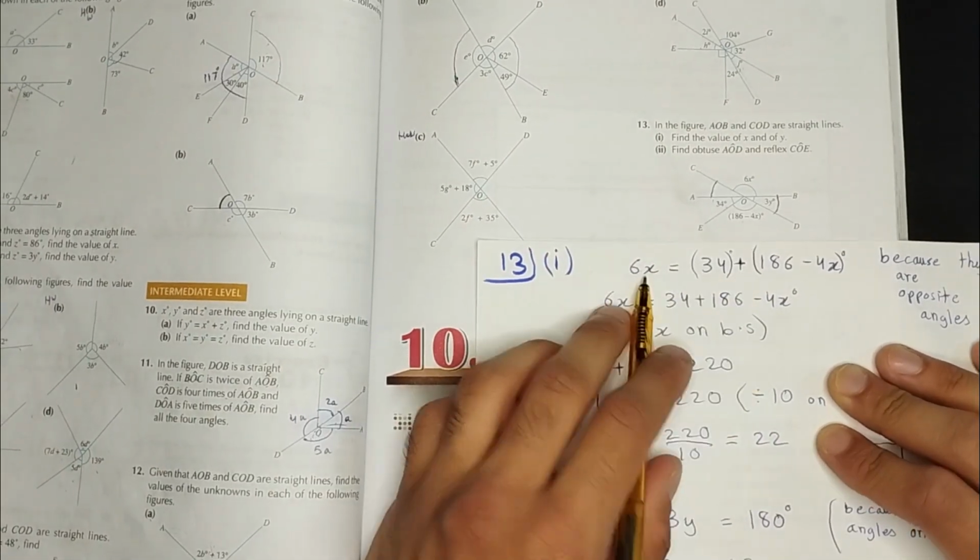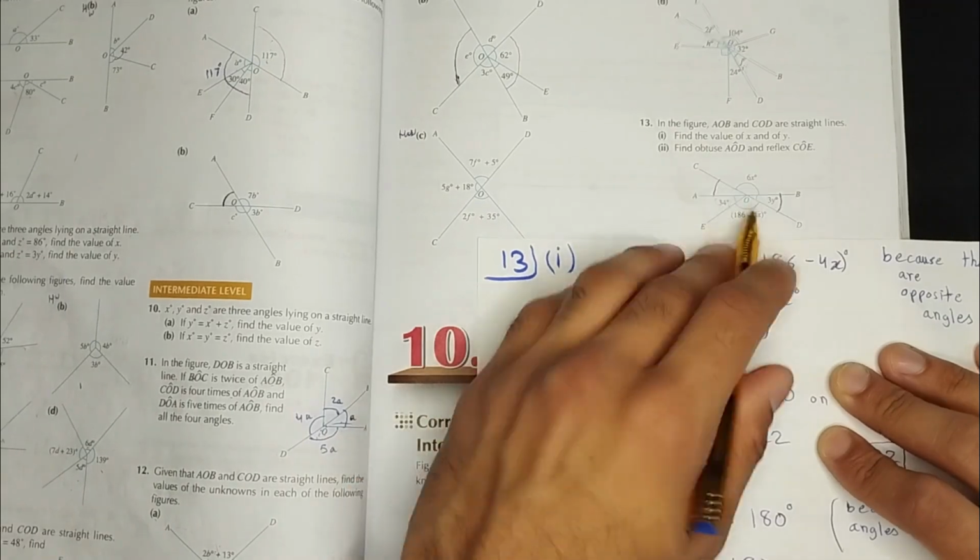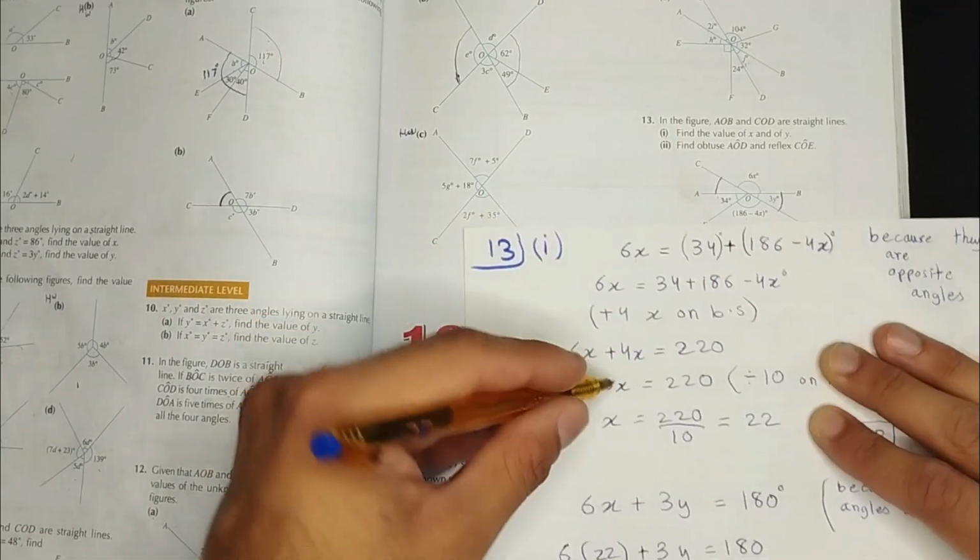Then I can just simplify this. The only variable we have in this equation is x, so I can easily find the value of x.